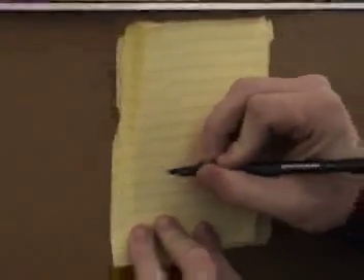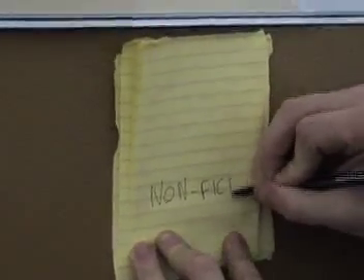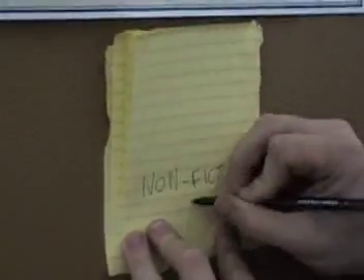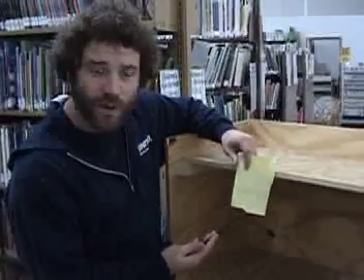Now, first things first, since we're in the nonfiction section, we're going to have to make some tags. Okay, we're going to make our first label here, which is for the nonfiction section. Cart 1. Now, when making labels, you'll generally want to make about 15 to 20 as you go. In this case, you do nonfiction 1, nonfiction 2, nonfiction 3, etc.